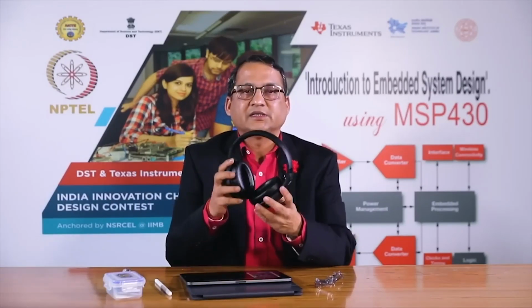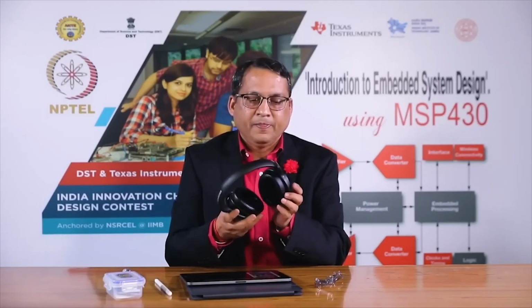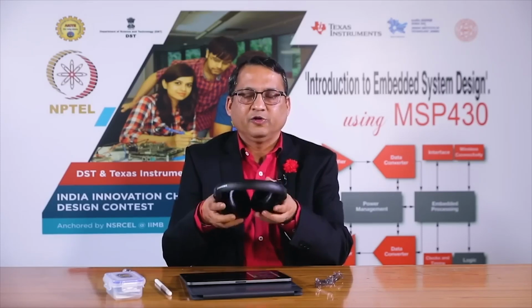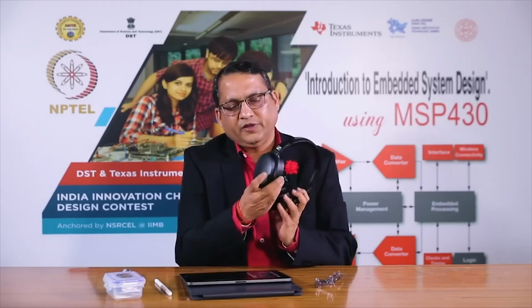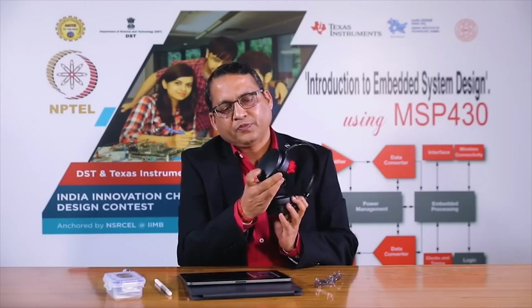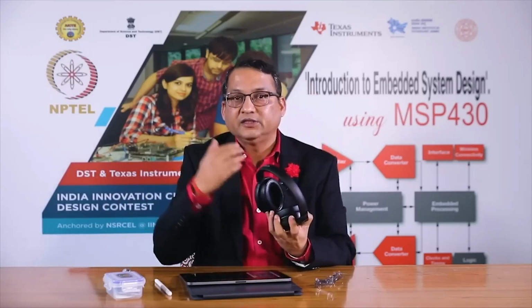I have these Sennheiser noise cancelling headphones. Now, normal headphones are mere headphones, but this one requires a battery for operation. Also, on one of the cups, there is a little hole, which is basically there because there is a microphone inside. What this does is it samples external sound, the sound which is leaking through the cups of the headphone and enters your ears.